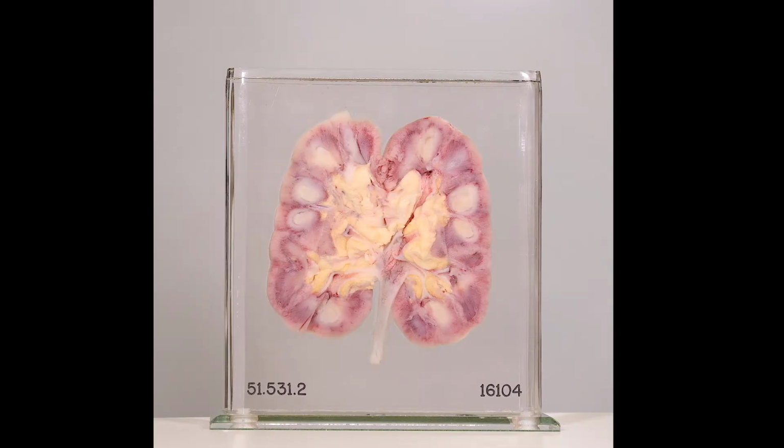Prior to her death, a midstream specimen of urine revealed a significant number of neutrophils, red cells and red cell casts, as well as several species of bacteria, which is suggestive of a severe level of infection. Macroscopically, we can see a bisected kidney.